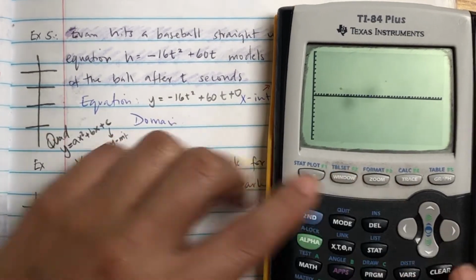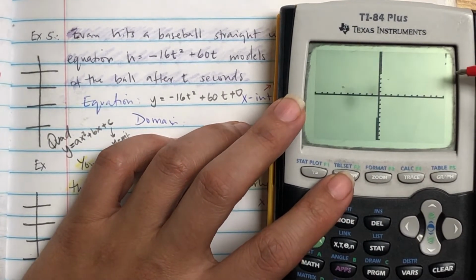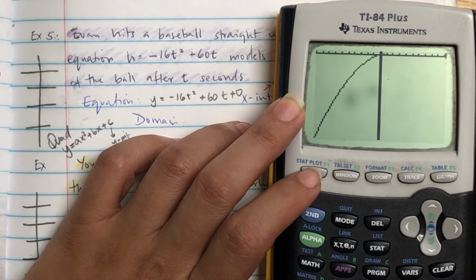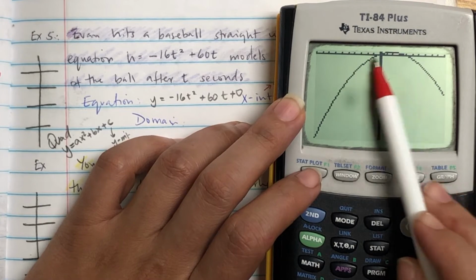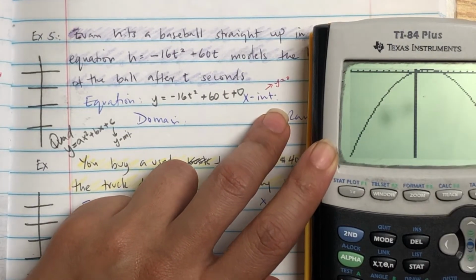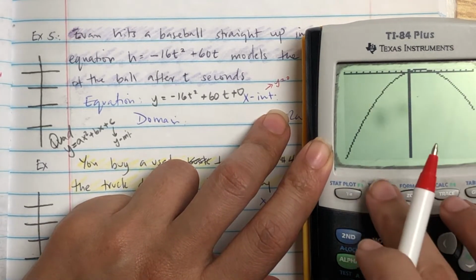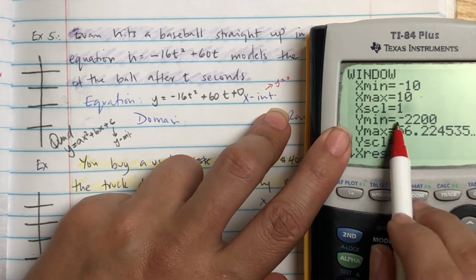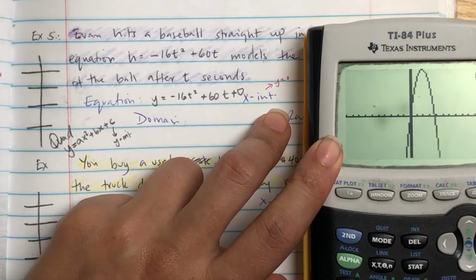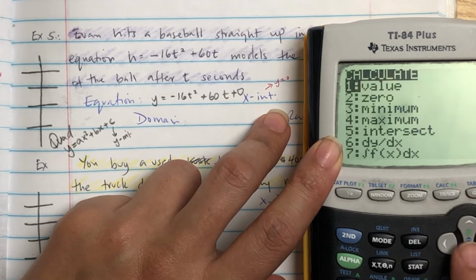All right, then I'm going to hit graph, change my window to standard: negative 10, 10, 1, negative 10, 10, 1. That still looks weird, so I'm going to zoom fit. Then I'm going to make my x value smaller and my y bigger, squeezing in the x and making my y bigger. So let's try, if that's my min, I'm just going to make it less. So 50, and perfect. I can clearly see my x-intercepts and I can see my maximum.